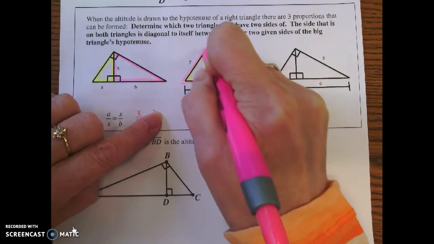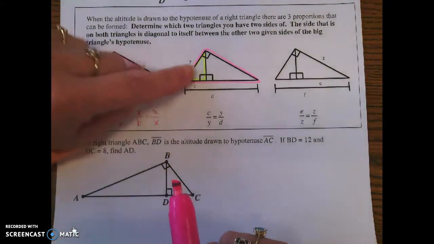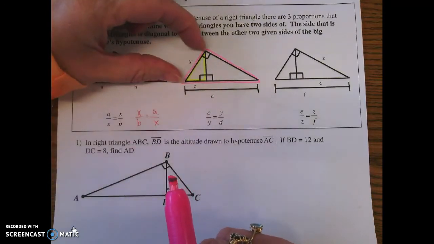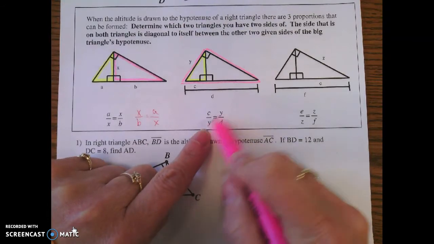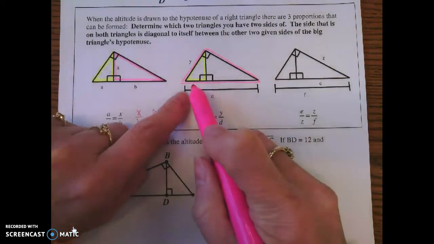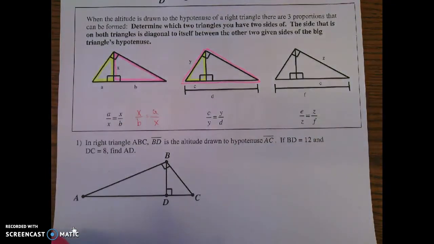Now one of those sides is going to have double coloring for the length of the whole side. So in this case, it's right here. This whole side is yellow and pink. So y is going to be diagonal to itself between C and D. And again, C is part of the big triangle's hypotenuse, and so is D.